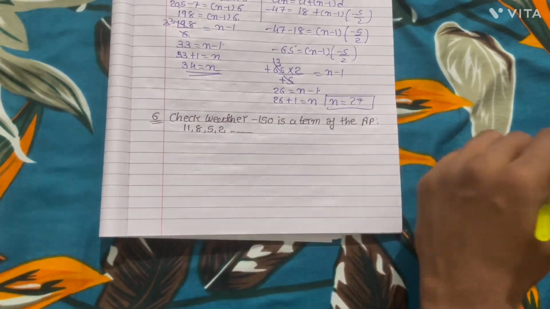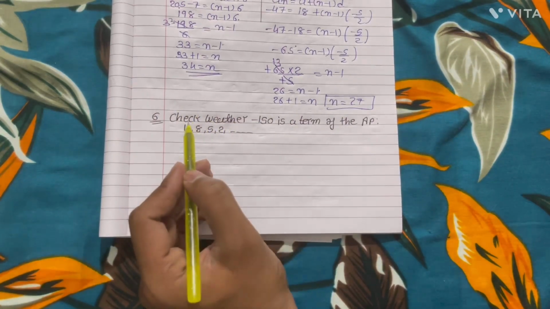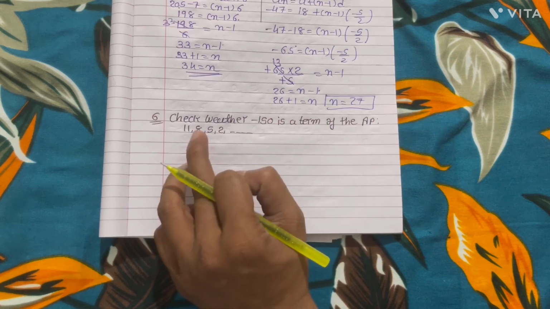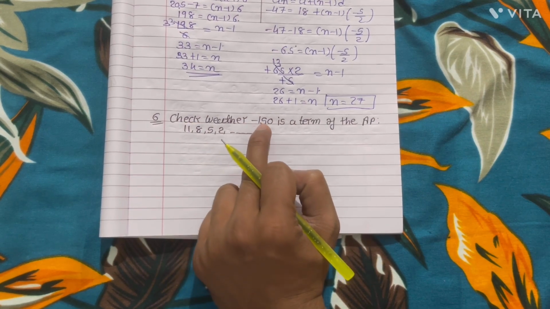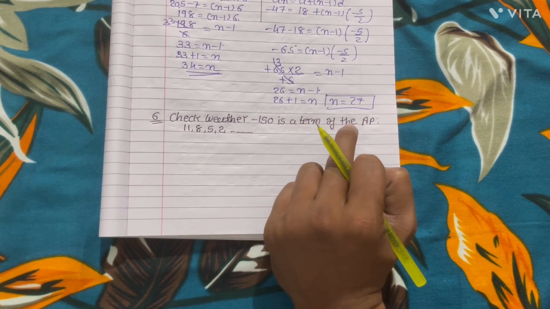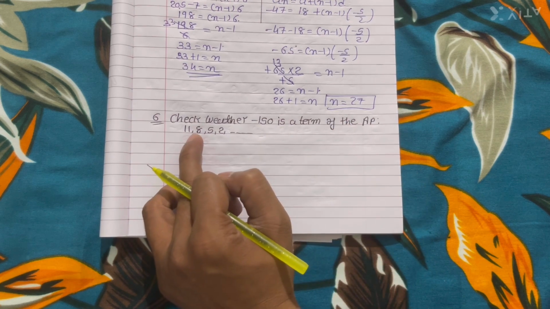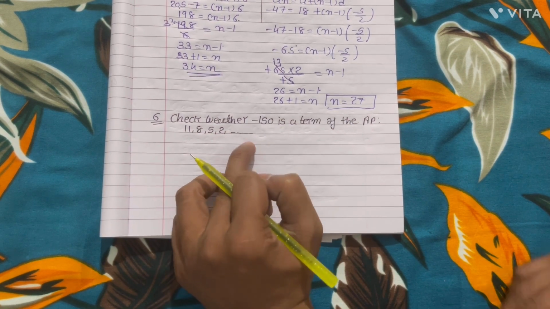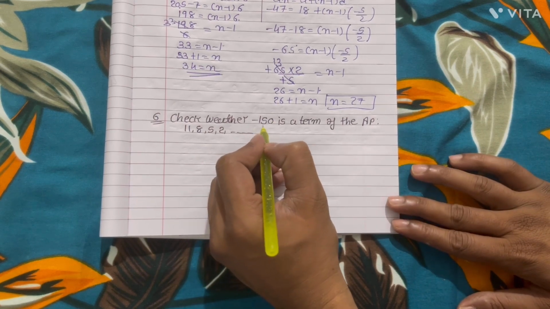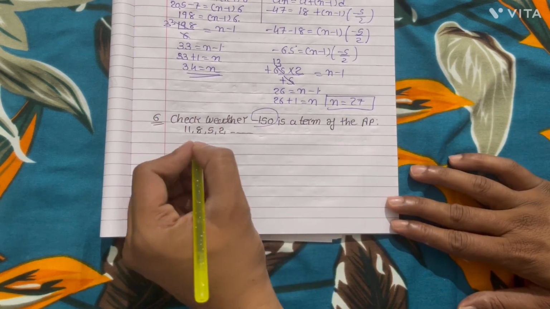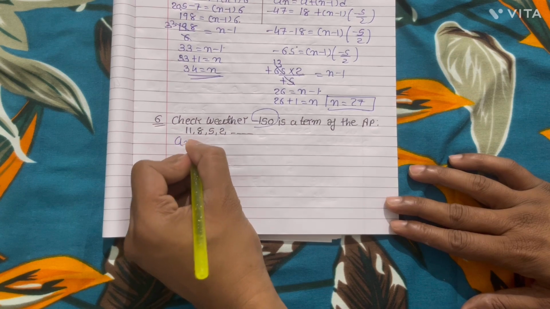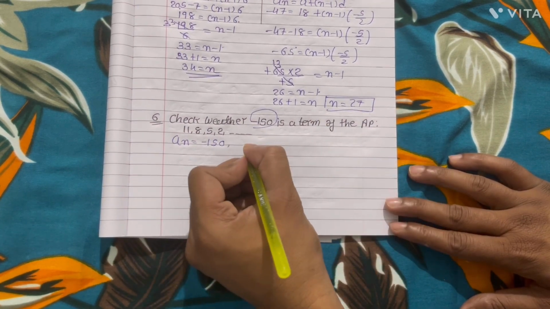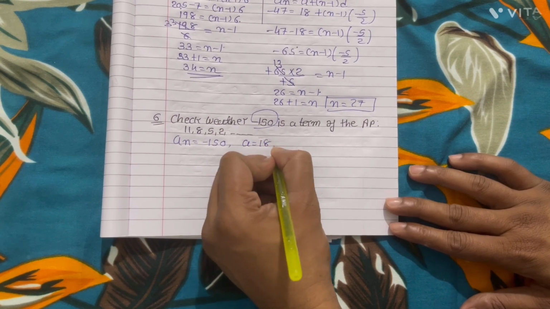So question number 6 is like that. Check whether minus 150 is a term of the given AP. So our AP is 11, 8, 5, 2. So we have to check whether minus 150 is a term of it. So we get an is equal to minus 150. The first term of the AP is equal to 11.